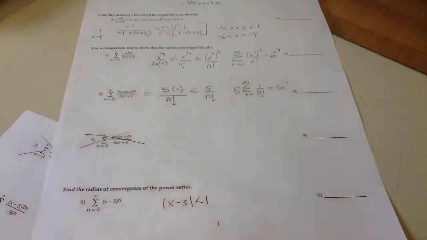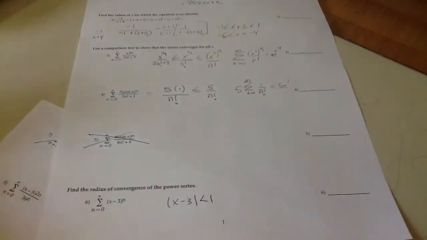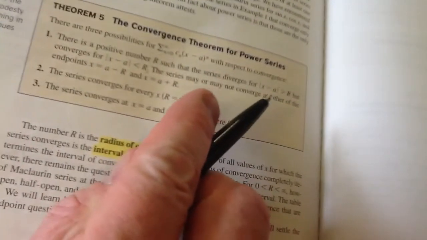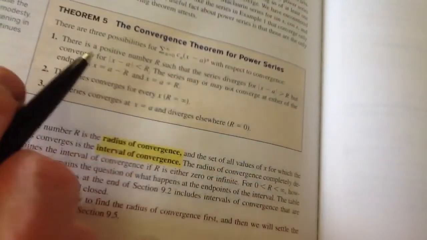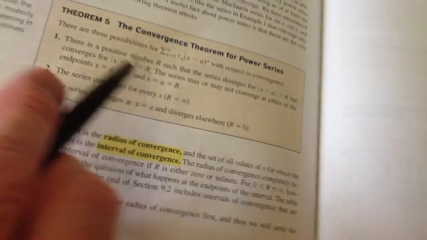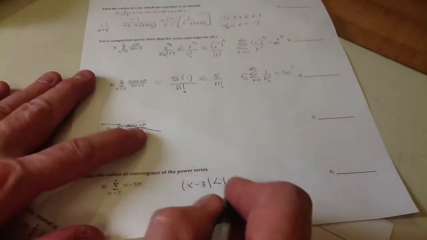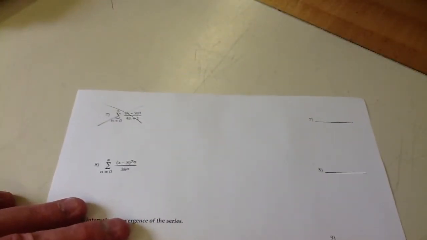Correct? Well, this is just a lot easier than it looks. That's the definition, my friends. That's the definition of r right there. There it is. Right there. x minus 3 less than r. r is the radius of convergence. The radius of convergence in this case is simply 1. That's all it took.